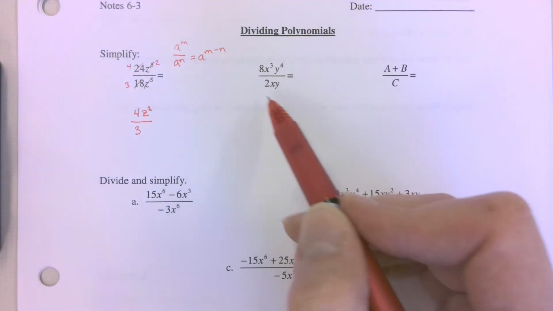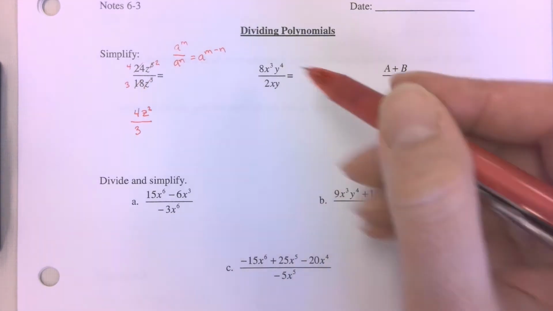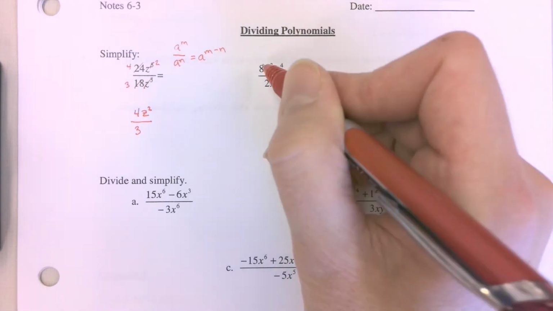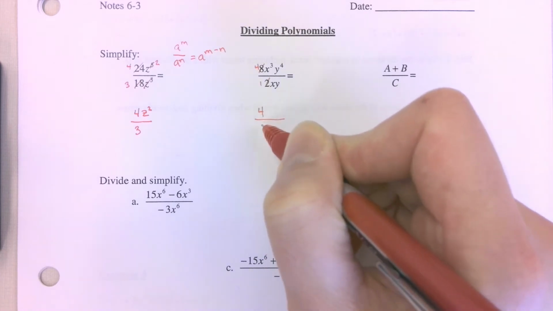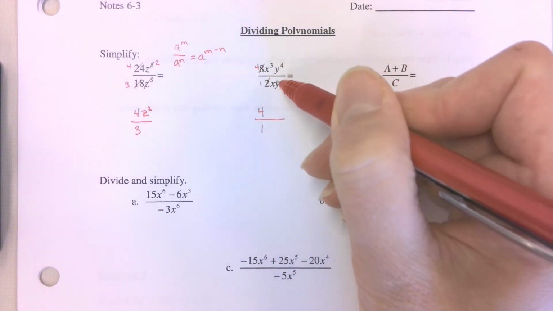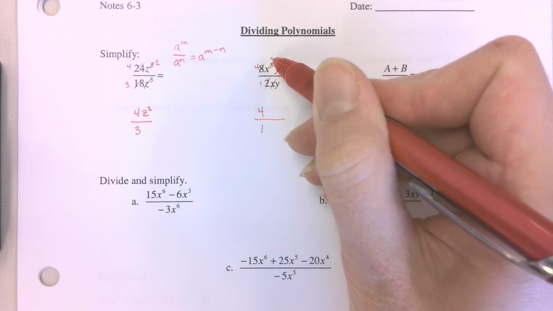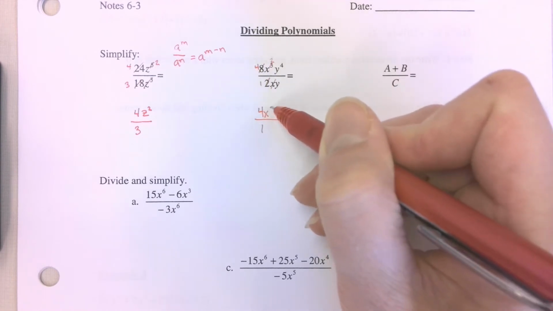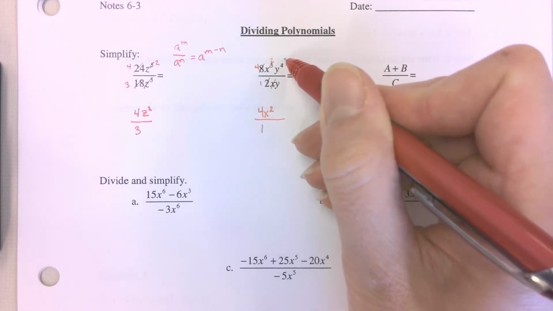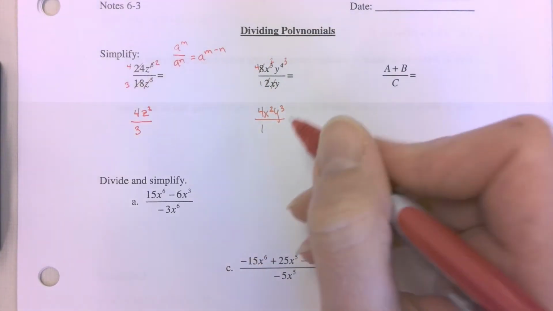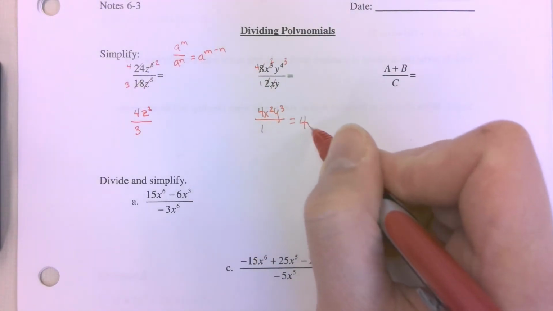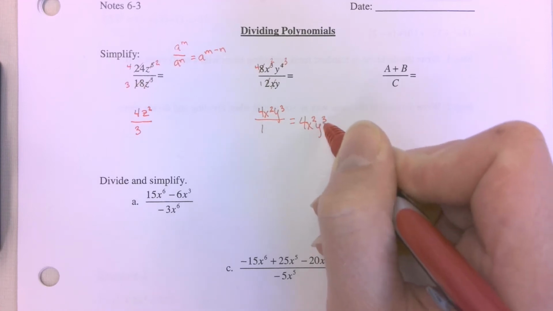All right, come over to this one. We have more variables, but we're still going to reduce by 2. So divide by 2, I get a 4 and a 1. And then I have x to the third, x to the first, so that cancels out, leaves me 2 x's up top. And cancel the y, that leaves me 3 y's in the top. So I can leave this over 1 or simply have it as 4x squared y to the third.